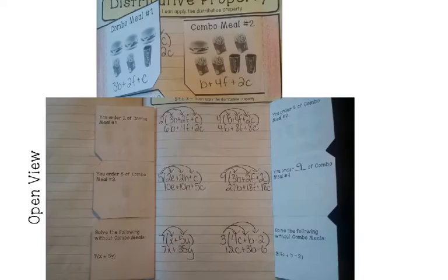Okay, guys, I'm just going to go over this one in this video. Combo meal number 2. So what we did was we said there was 1 burger, right? So that's my B. How many fries? 1, 2, 3, 4. 4 F for fries, 4 fries, and 2 Cokes, 2 C. So there's my expression, B plus 4F plus 2C.